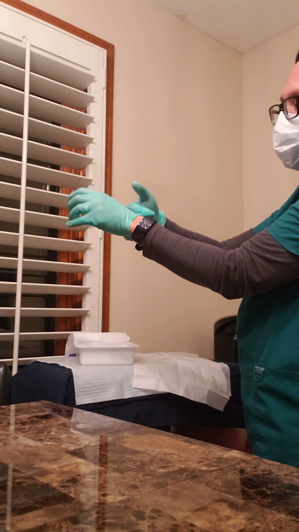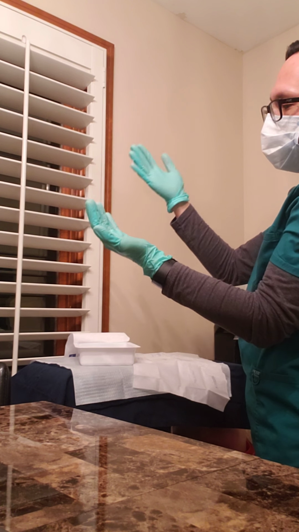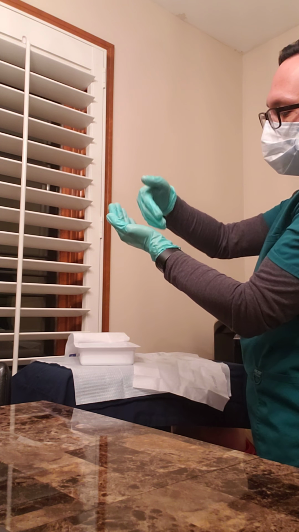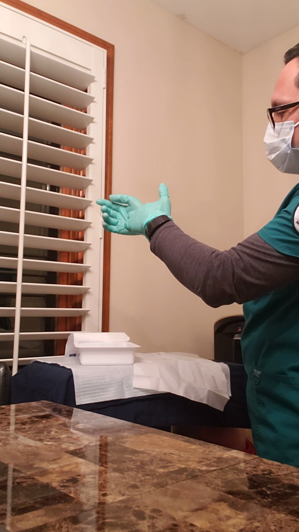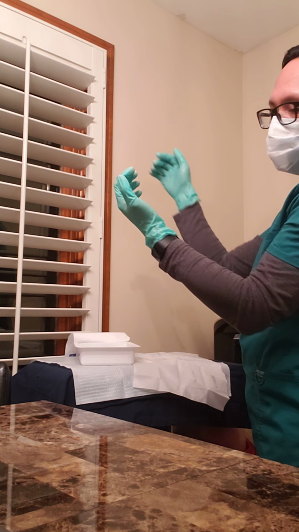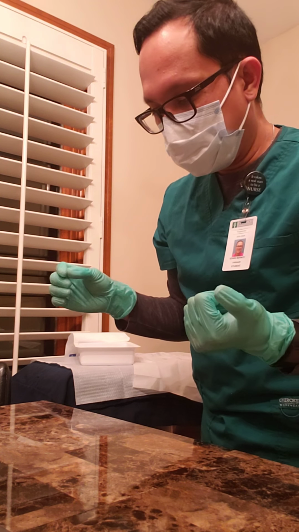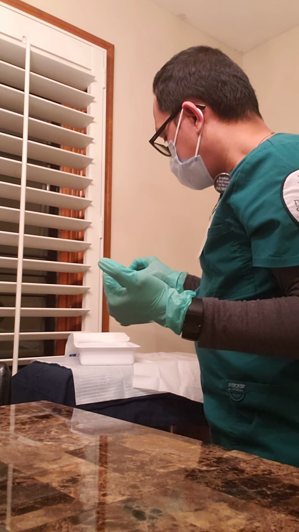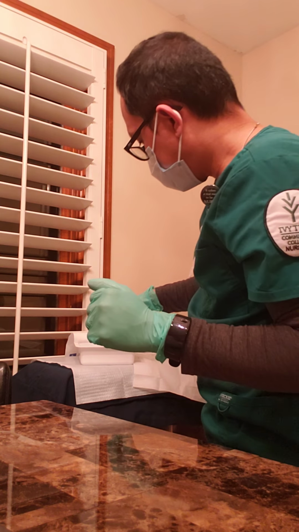With my non-dominant hand earlier, I took it from the inside. Now with my dominant hand, after putting on the gloves, I took it from the outside. At this point in time, now I'm ready to clean the insertion site. First, I'm gonna clean it with an alcohol swab stick.